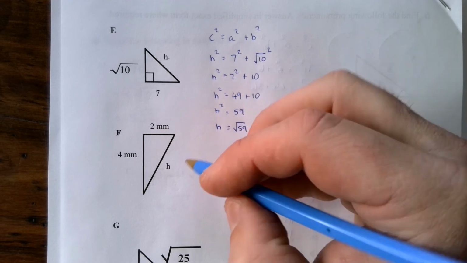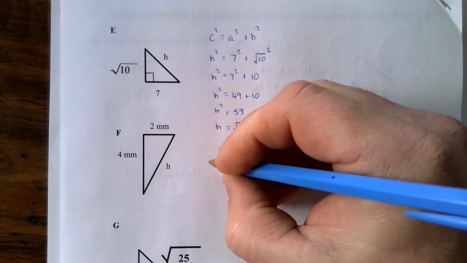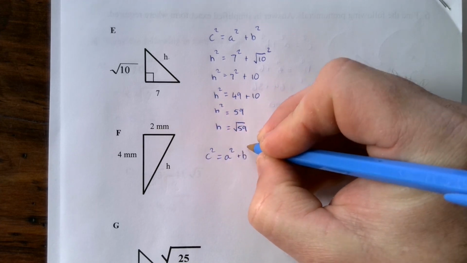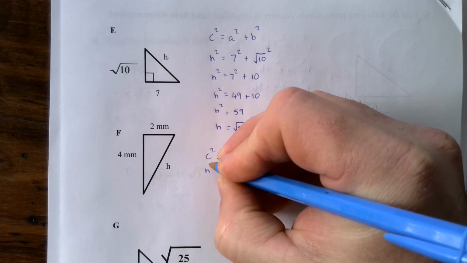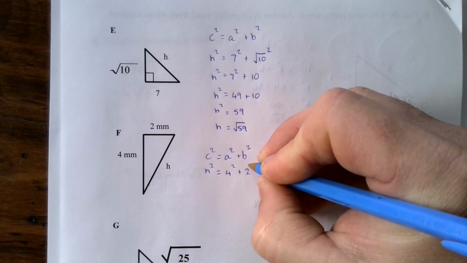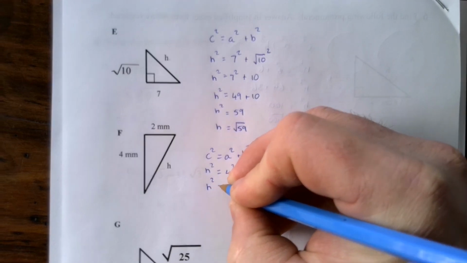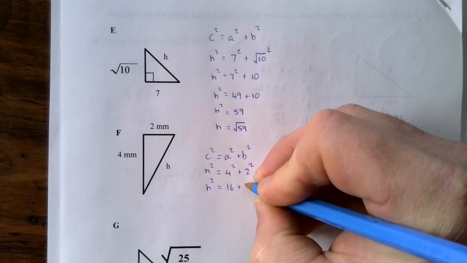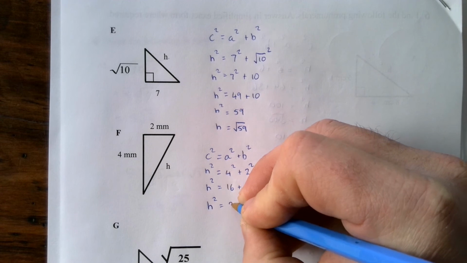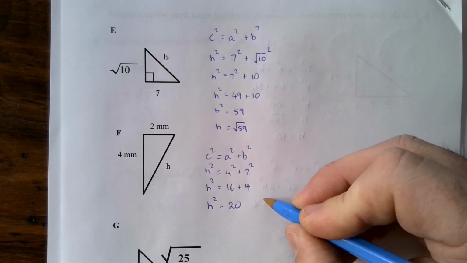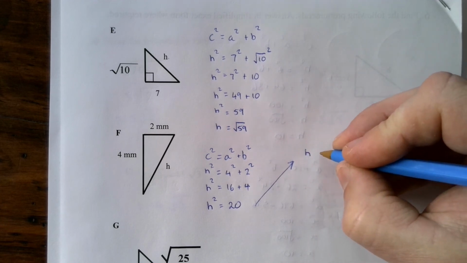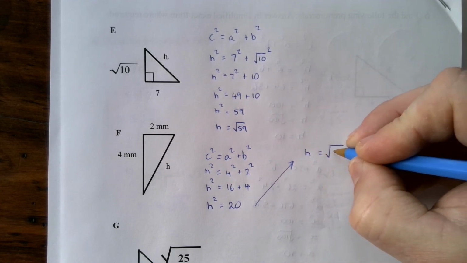Question 6f, we are looking for the hypotenuse. So we are going in with c squared equals a squared plus b squared. So h squared will be 4 squared plus 2 squared. So h squared will be 16 plus 4, meaning that h squared is 20. That means that h will be the square root of 20.